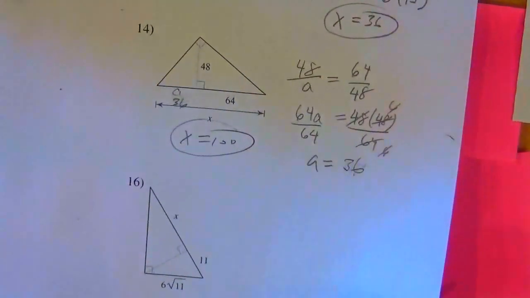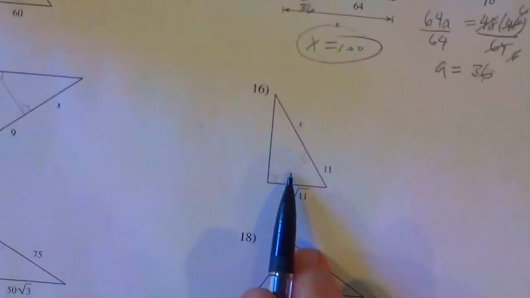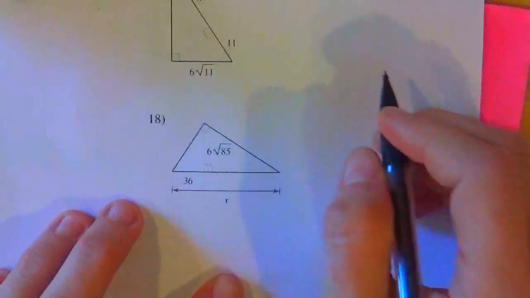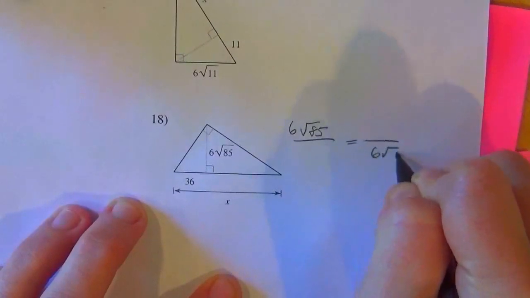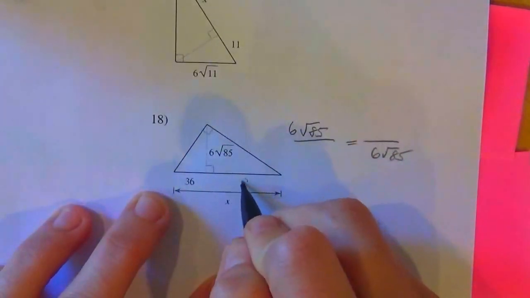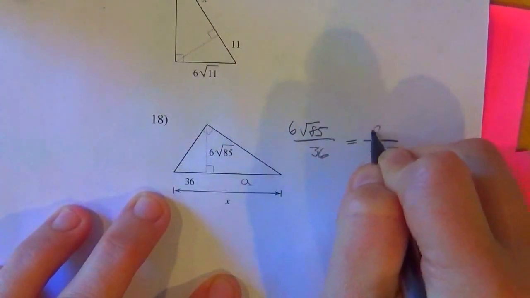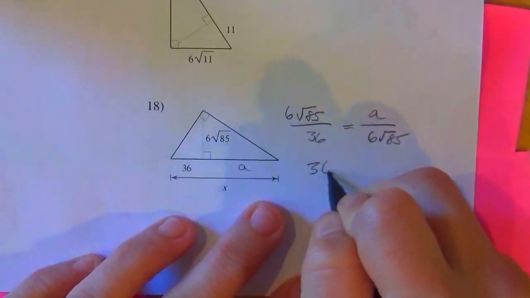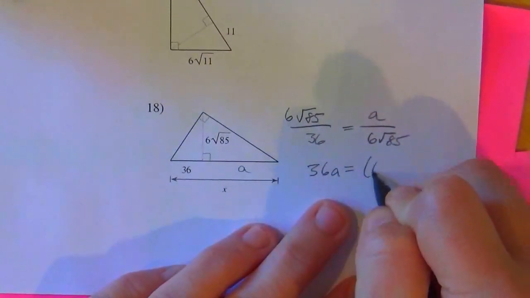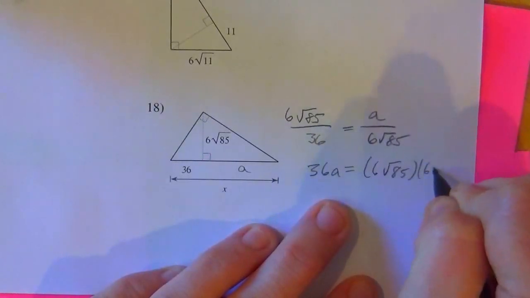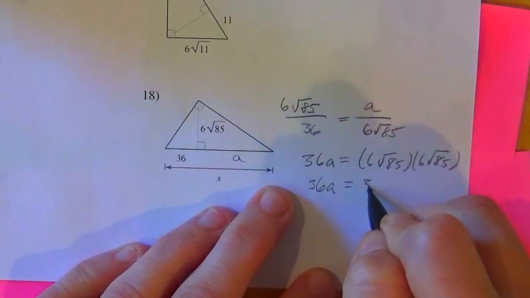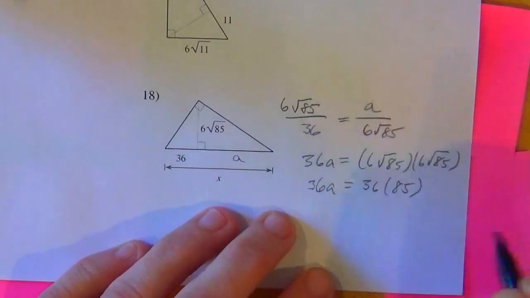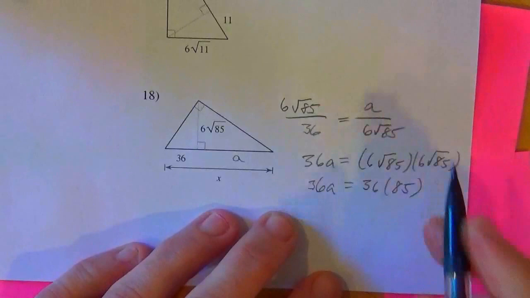Alright. Let's see, that doesn't do it, that doesn't do it, that doesn't do it. This one, last one. So we'll put the 6 root 85 on the diagonal. That'll be the geometric mean. I'll call that a again, of 36 and a. So 36 times a will be 6 root 85 times 6 root 85. So 36a will be 36 times 85, because root 85 times root 85 will give me 85.